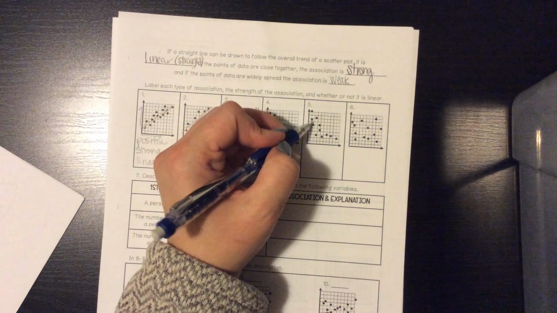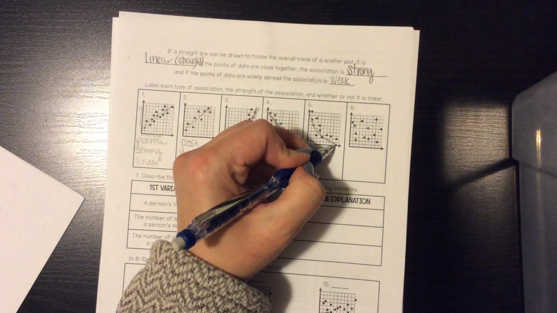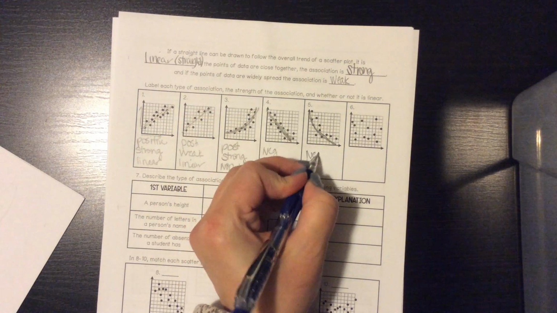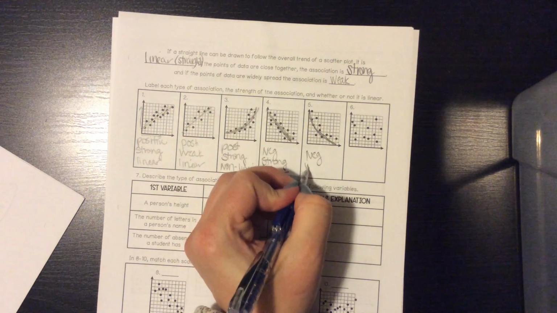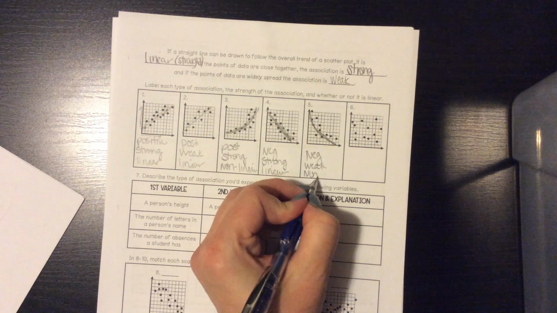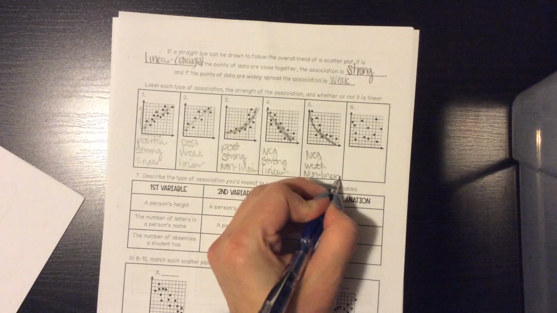On the following one, if I read it from left to right, it's going down, but it kind of has a curve here. So it's negative. My points aren't as close together, so it is weak, and it is nonlinear because it has a curve.